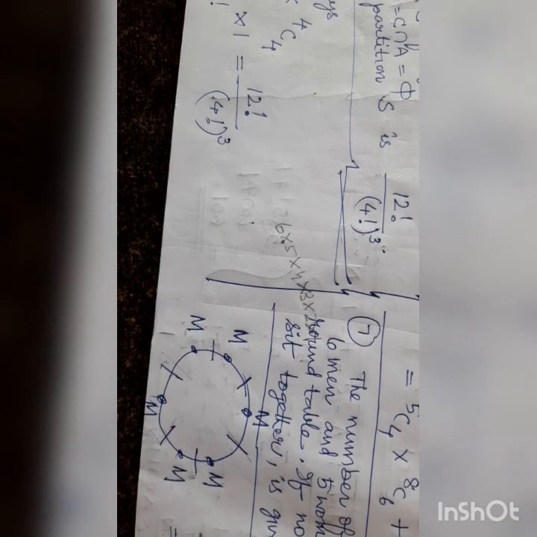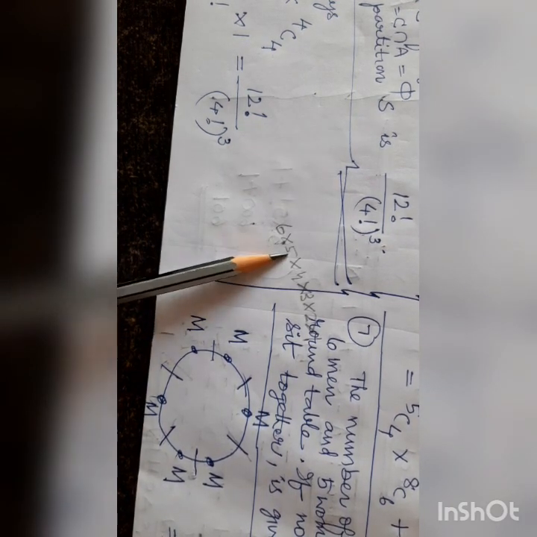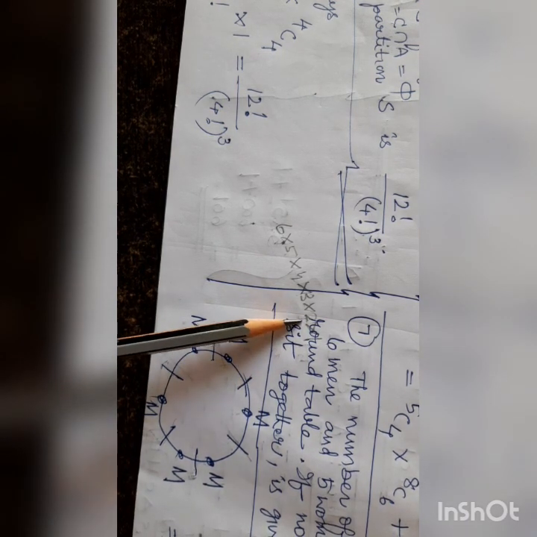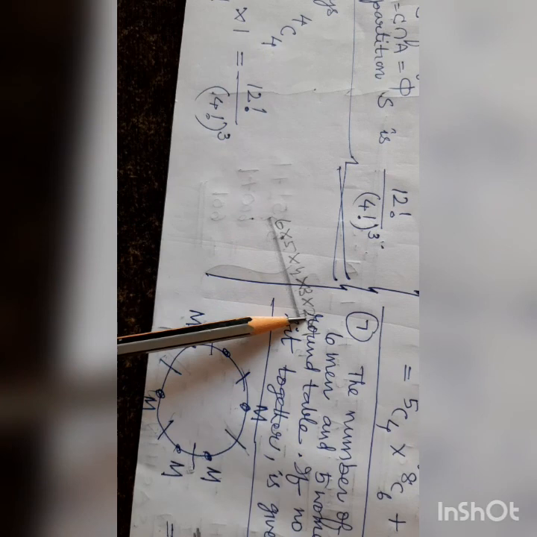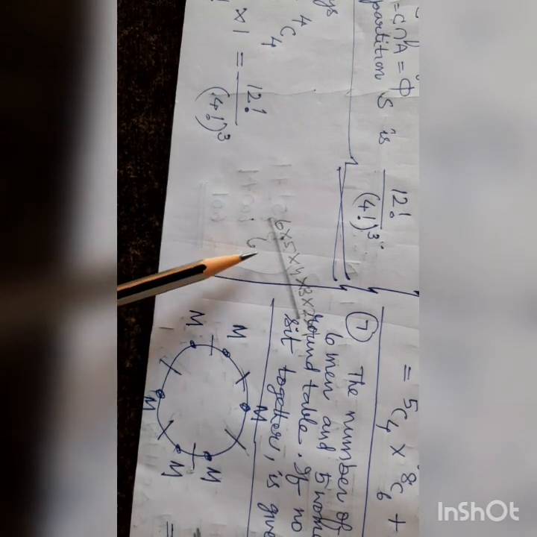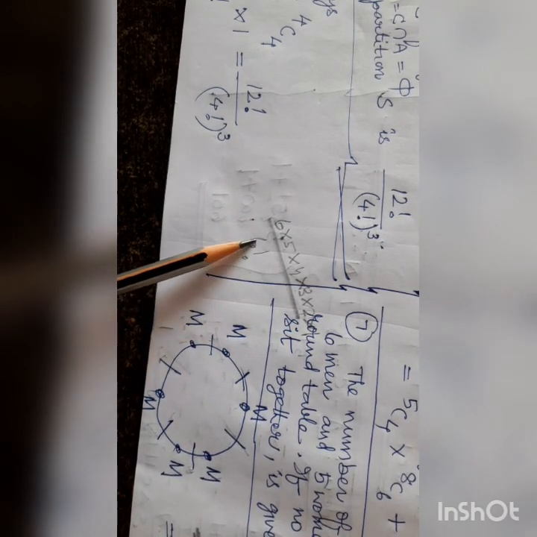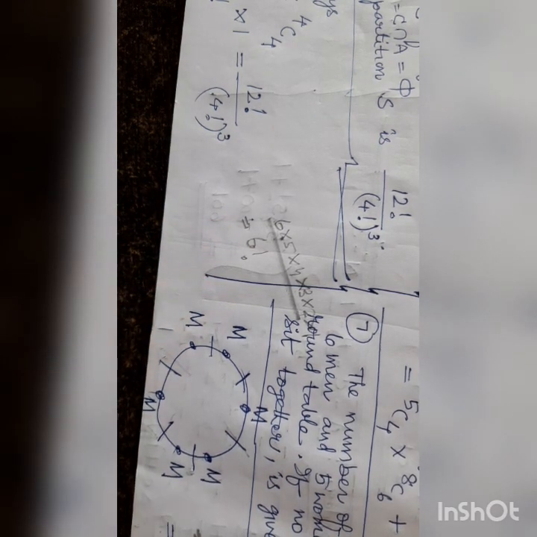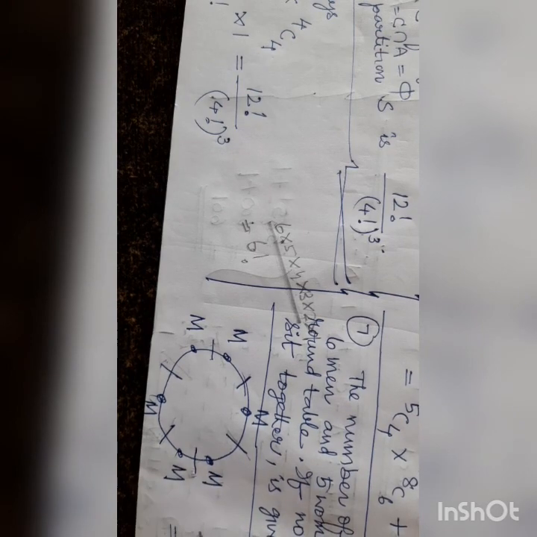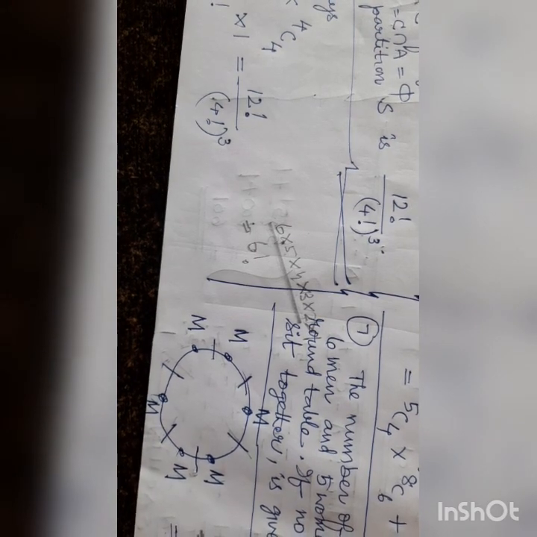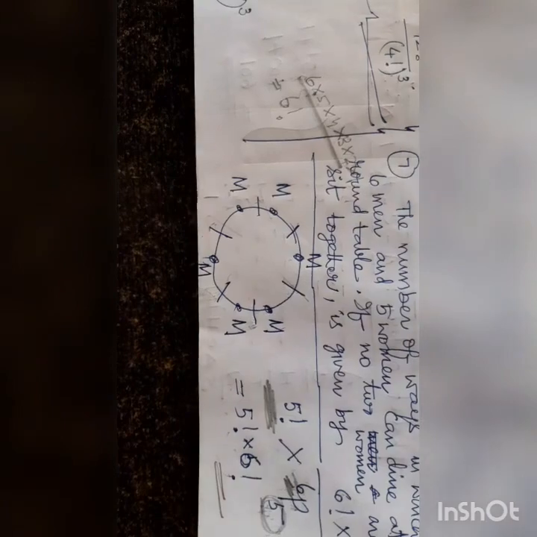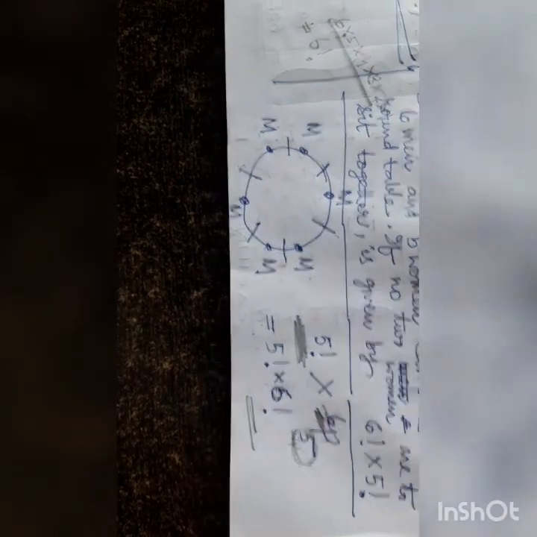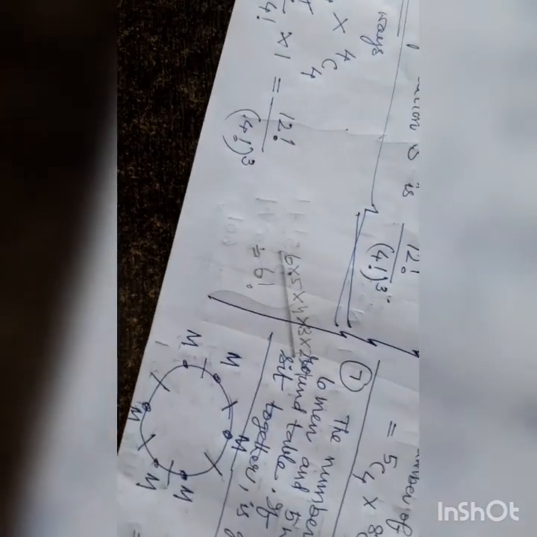Here 5 times we have to write: 1, 2, 3, 4, 5 times. Up to this, what is this? 6 factorial. So 5 factorial into 6 factorial is the answer. How it has come, I have told you like this.